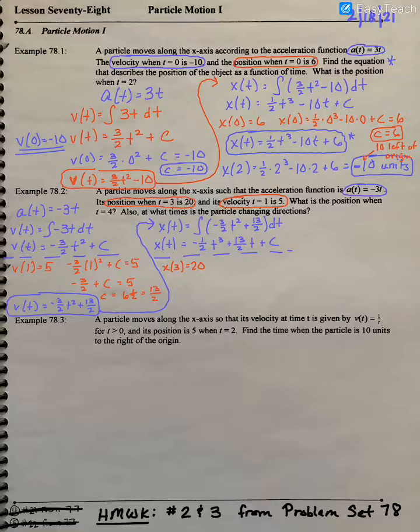Again, we cannot just say that c is 20 because it is no longer at time 0. So negative 1/2 times 3 cubed plus 13/2 times 3 plus c has to equal 20.